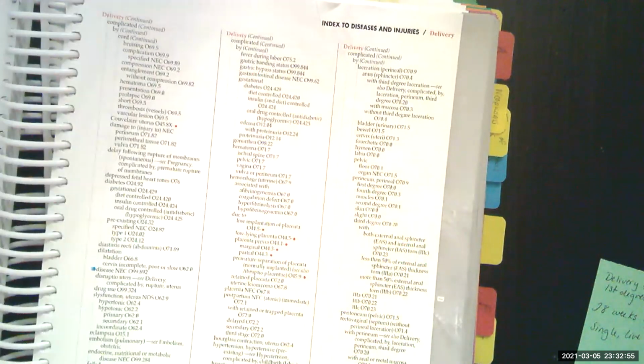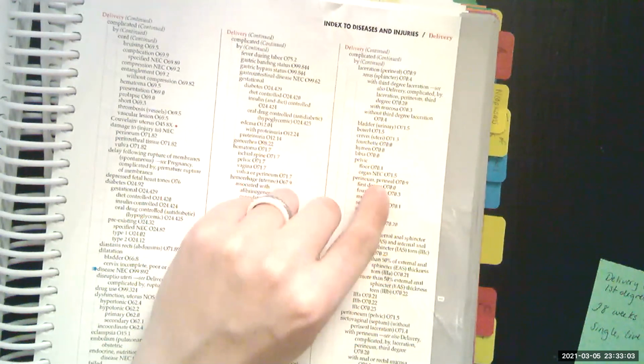If there's no specification of what kind of tearing in a delivery, you can be fairly certain that's what it is. So they'll want to specify for these other ones. But generally, if they just say patient experienced first degree, second degree tear, this is what they're talking about. So perineum, first degree, and O70.0.